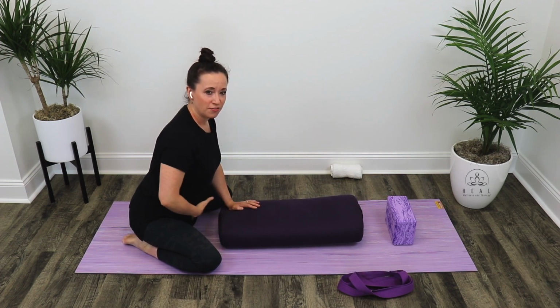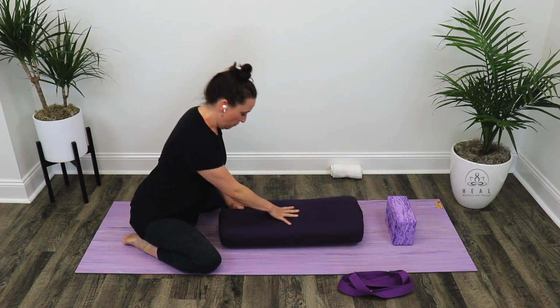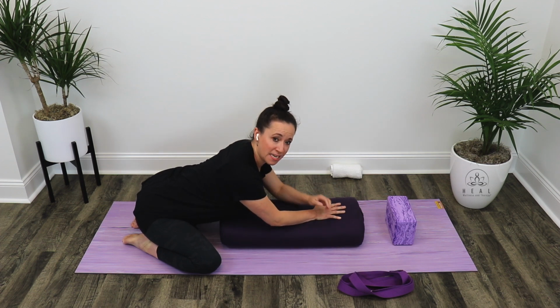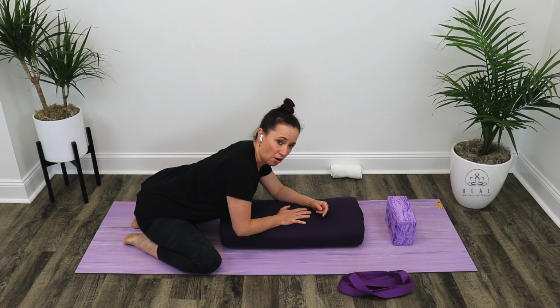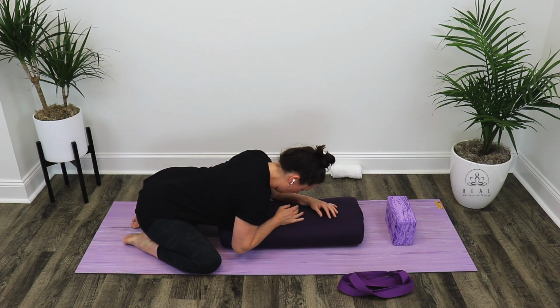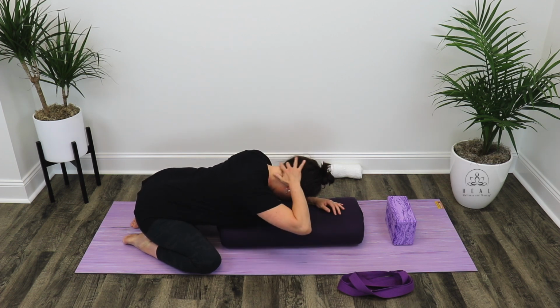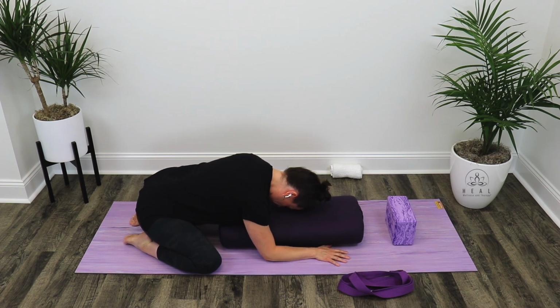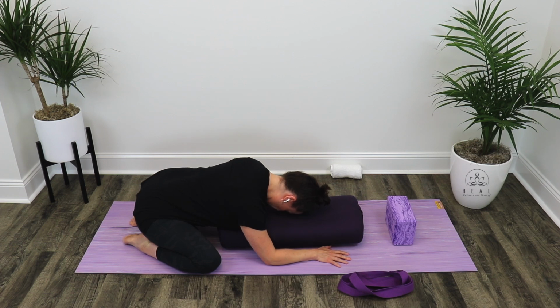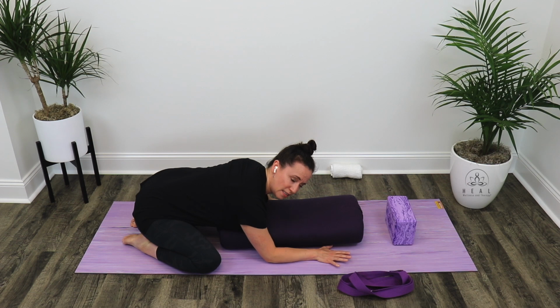Once you have yourself there, take that belly and focus on trying to get that belly and that space between where the bolster and the yoga mat are. Rest your chest down onto your bolster. Lengthen your neck, settle your chin. Rest your hands and your elbows down onto the floor. So now where your chest is hitting your bolster, really, really let yourself relax your chest down.